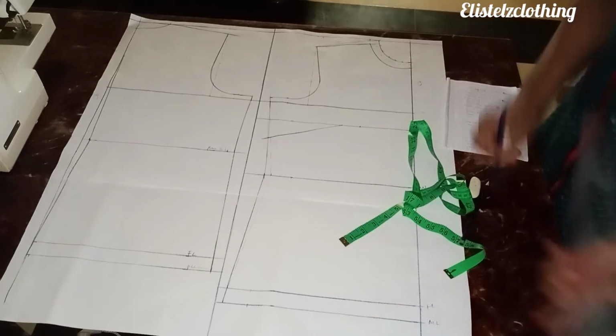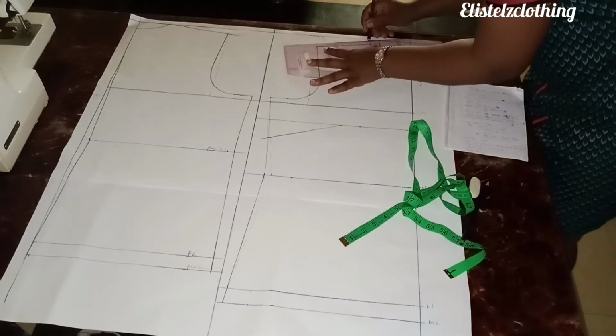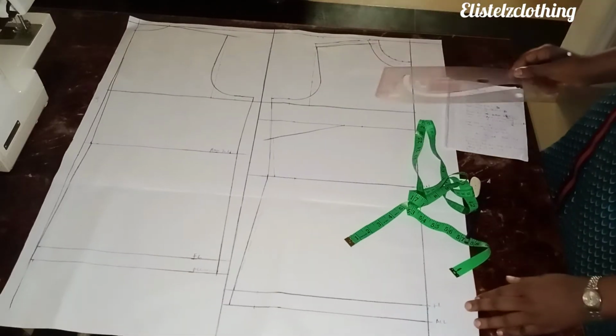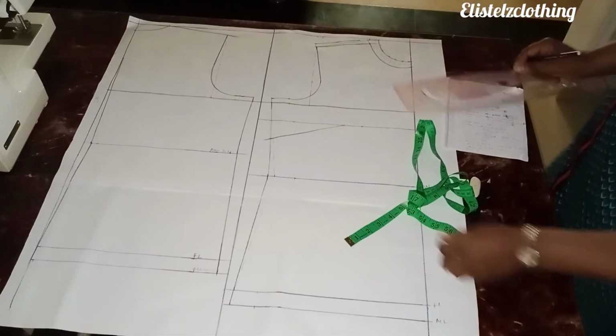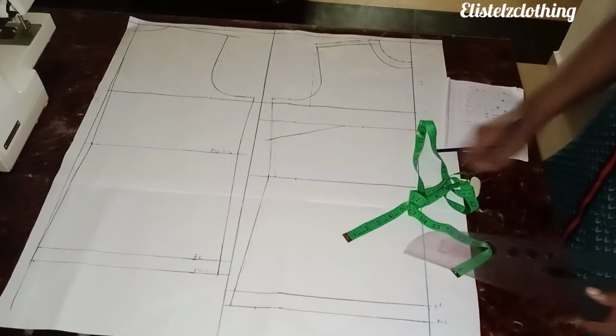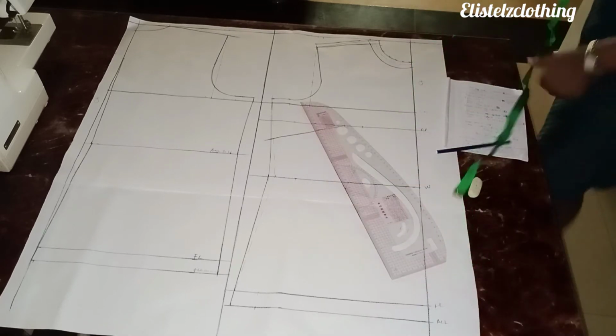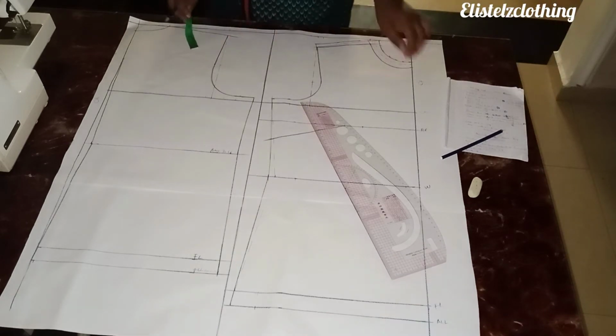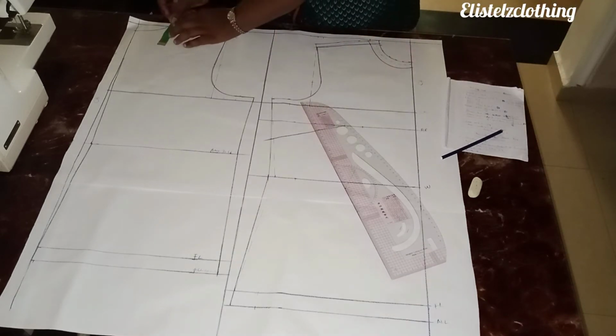Okay, we'll go ahead and connect that. Okay, so this is it for the front. We're done. Now let's alter the neck, the back neckline as well. Remember that we tightened the front with 0.5. Now for the back, you tighten it with 0.25.